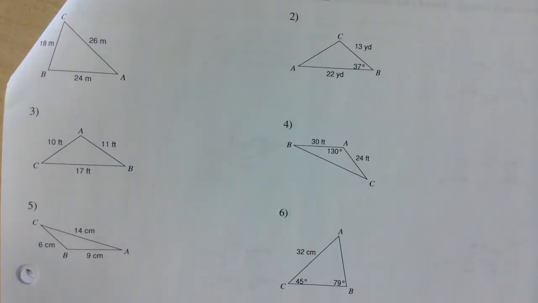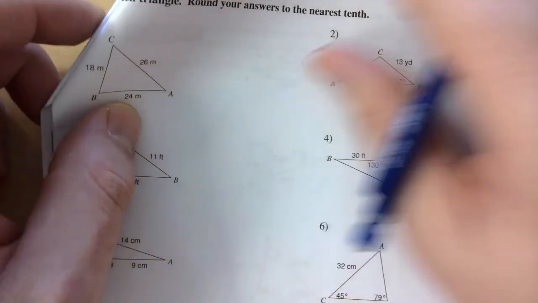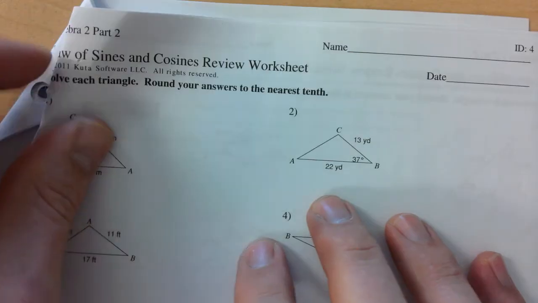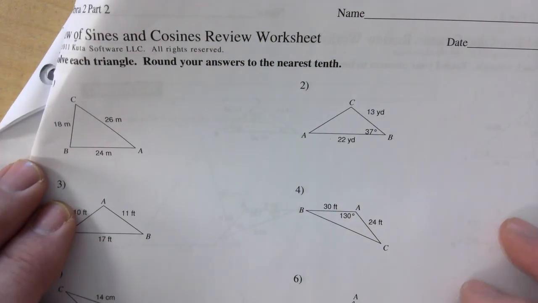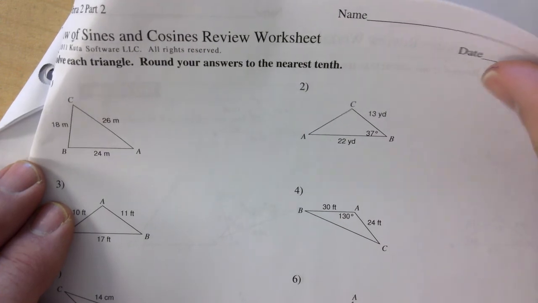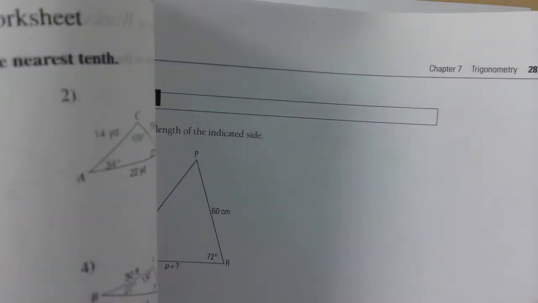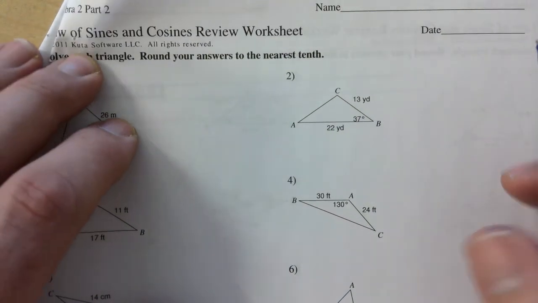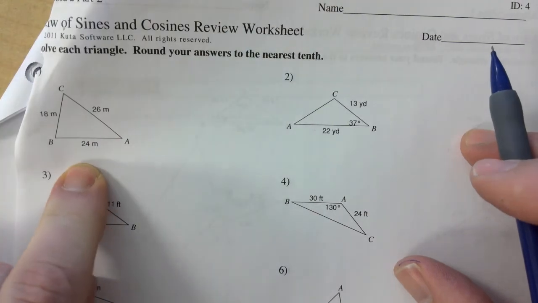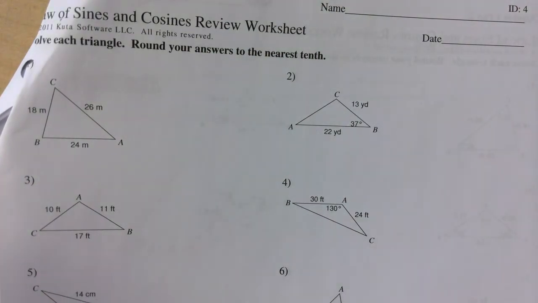Now, for the rest of today's class, go through your handouts, that package I gave you with all the handouts, and look for this one right here. It says Law of Sines and Cosines Review Worksheet. And the coolest part about this worksheet is you're going to have to determine, am I going to use sine law or cosine law?